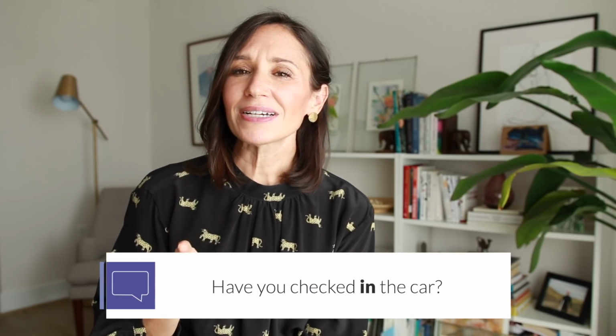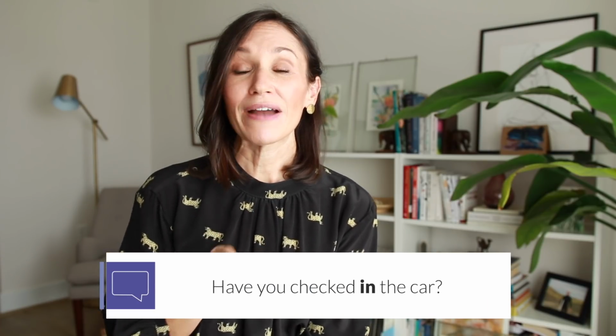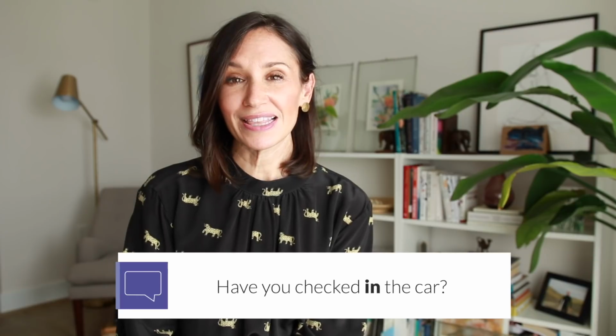But if your husband is looking for a pair of sunglasses, you might ask him, have you checked in the car, or have you looked for your sunglasses in the car? We're using in because it's enclosed. If I were to say, have you checked on the car, then I'm talking about the surface of the car. I might be talking about the roof of the car.